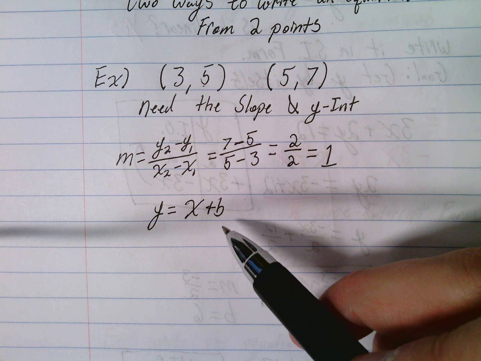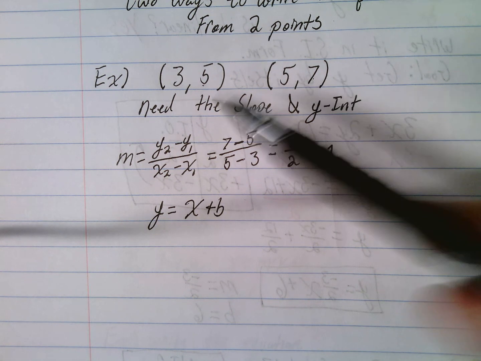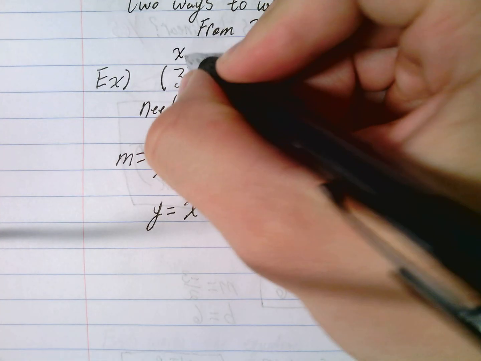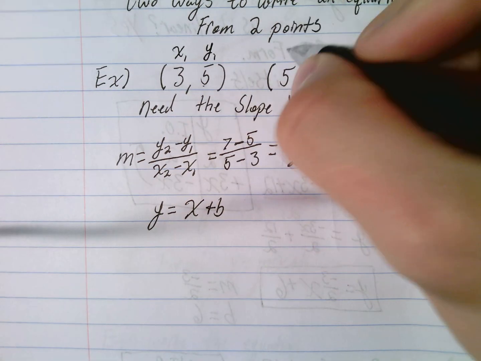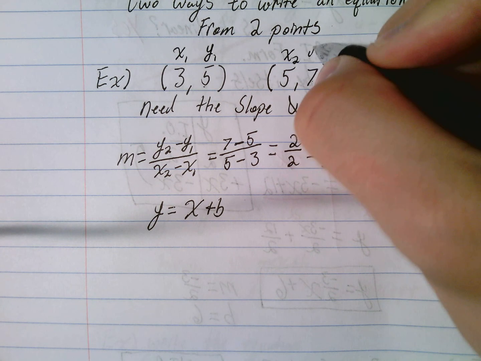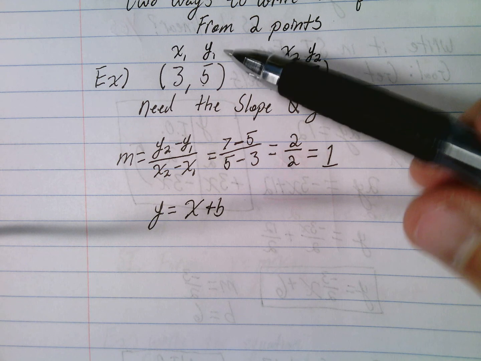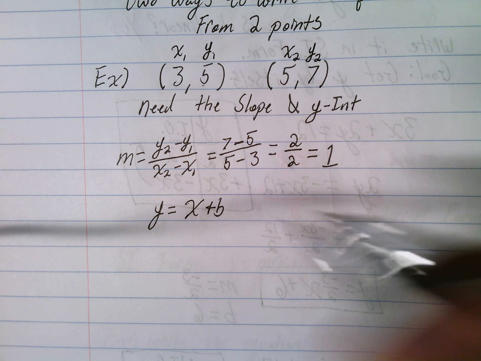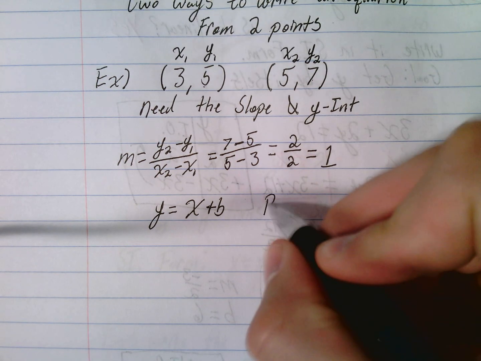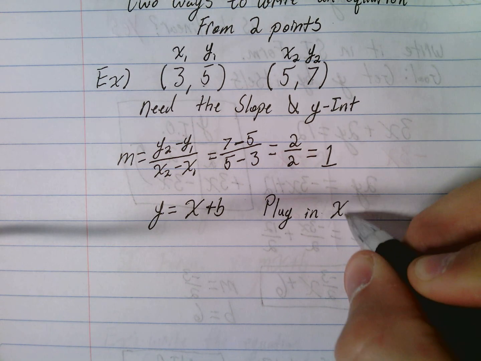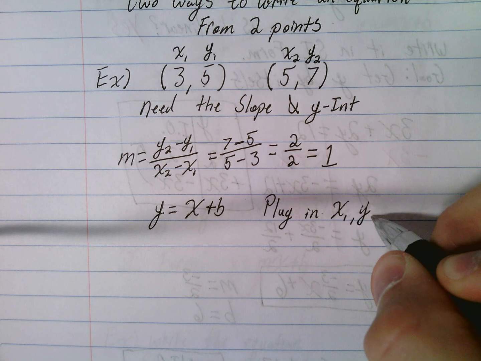Well, what they give us is actually a couple x's and y's. So we've labeled these as x1 and y1 and x2 and y2 to use these. So we know that these are x and y values. So what I'm going to do here is I'm going to plug in x1 and y1.